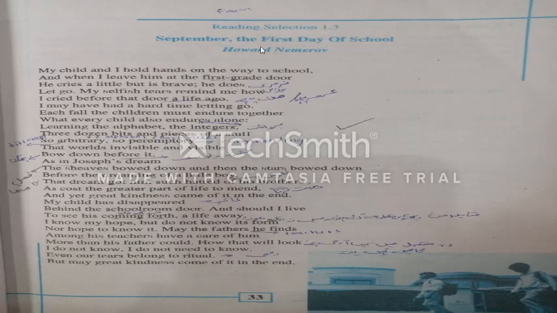Dear students, just have a look at the poet. Who is the poet? Listen, Howard Nemerov. Let's have a little introduction of this man. The author of the poem "September, the First Day of School," Howard Nemerov, was born in New York City in 1920.